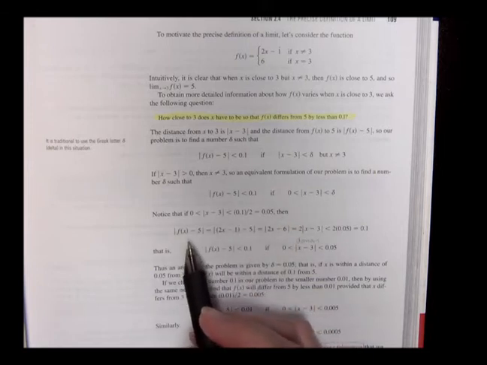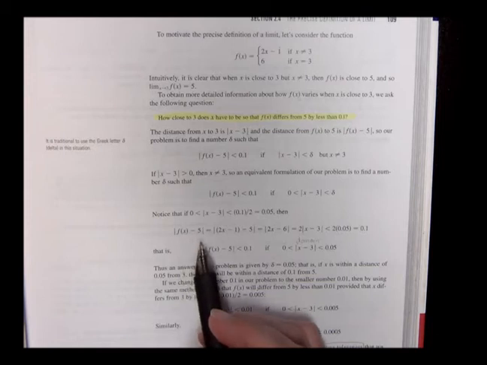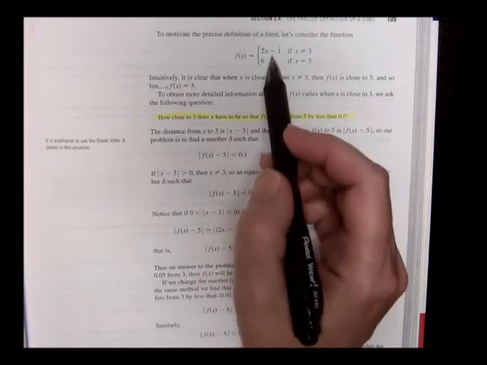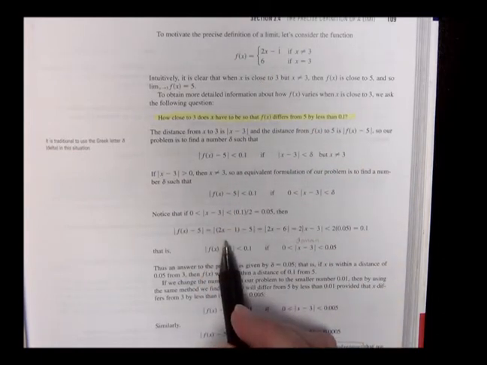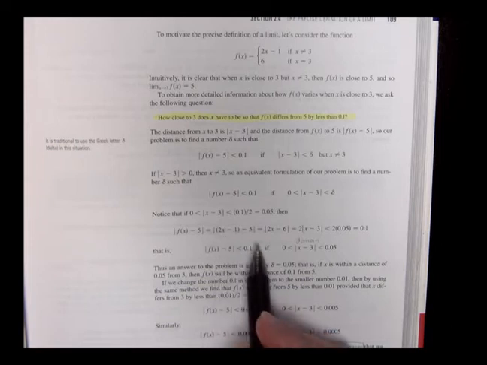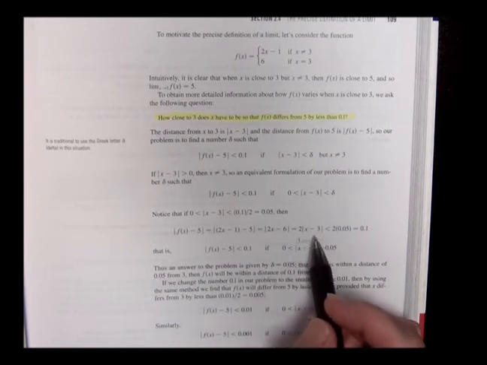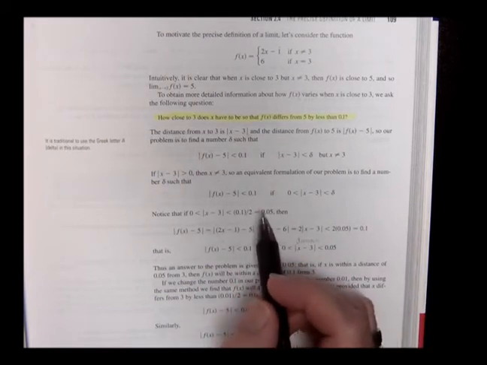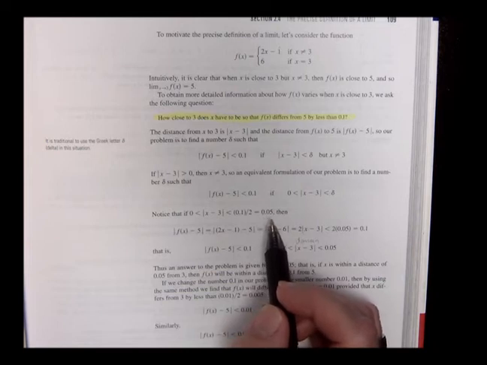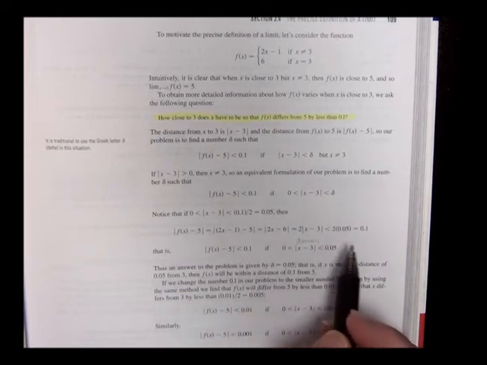Now I have my y value minus 5. I'm going to go ahead and plug in my function finally. So from up here, I take my function and plug it in and simplify it. Notice that 2 is a factor, so I'm going to factor it out. Oh, and this looks familiar. I have x minus 3. So if I take that value, x minus 3, I already said over here that it was equal to 0.05. So I'm going to plug that in. And I get 0.1.